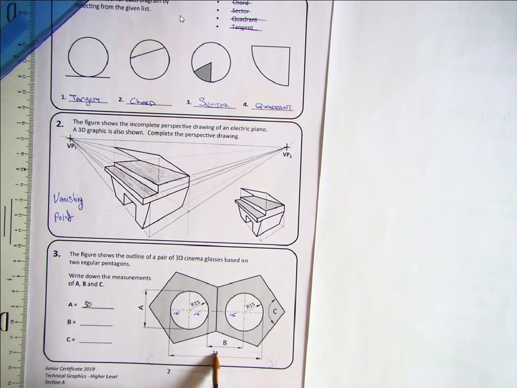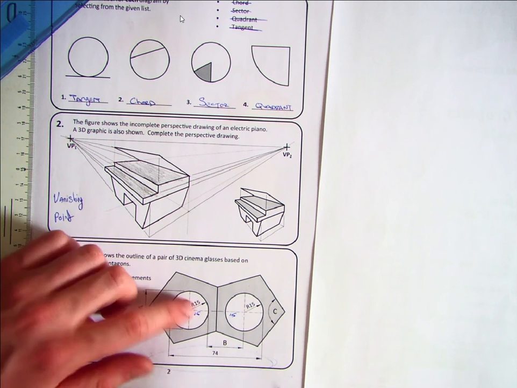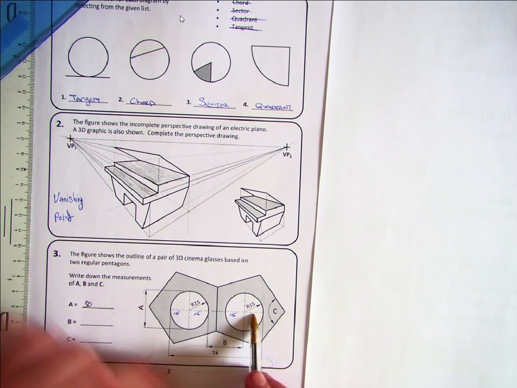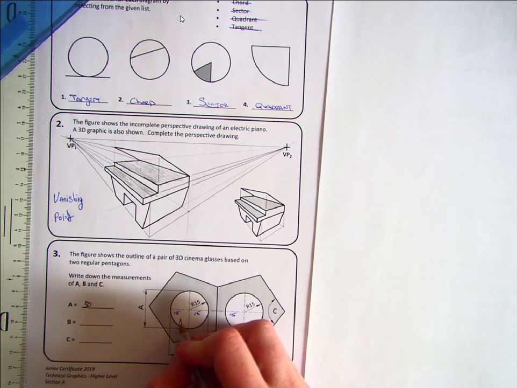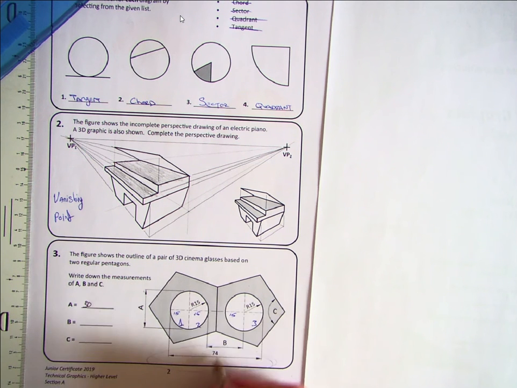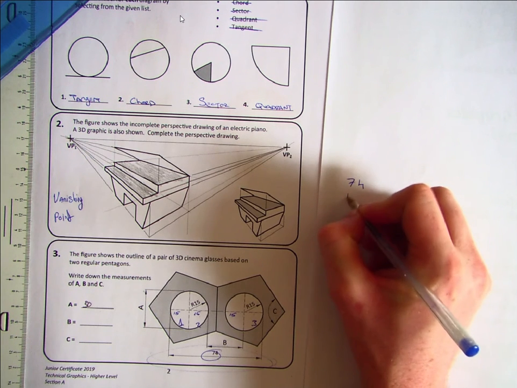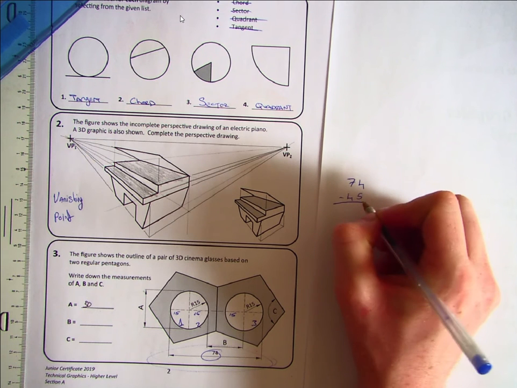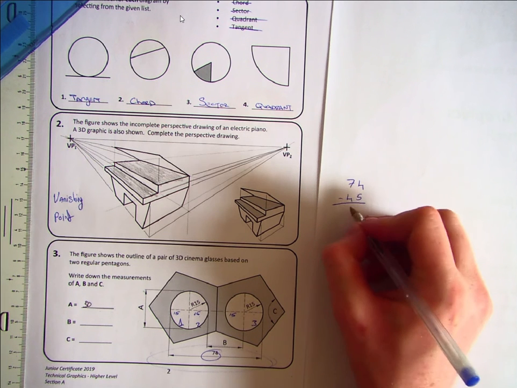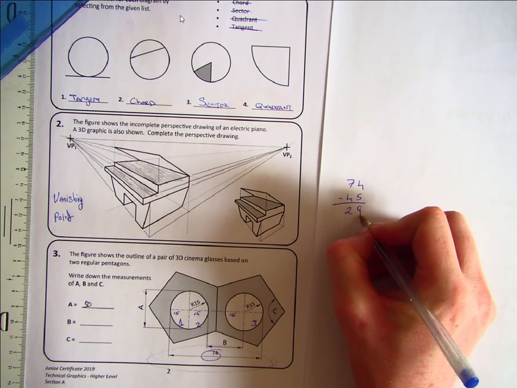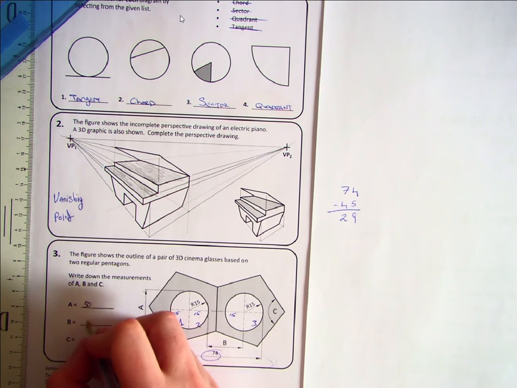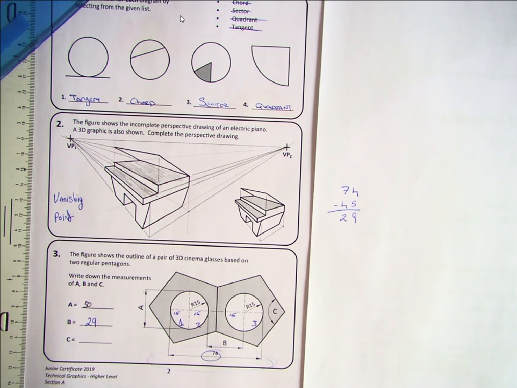So 74. So I need to take this, and this distance. So part 1, 2, and 3 away from this. So 15 plus 15 is 30, plus 15 is 45. Okay, so 74 minus 45, and I am going to get 29. Okay, isn't that right? Yeah, 29. Okay, so B is 29.